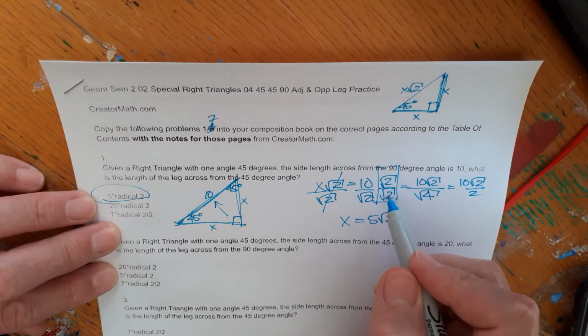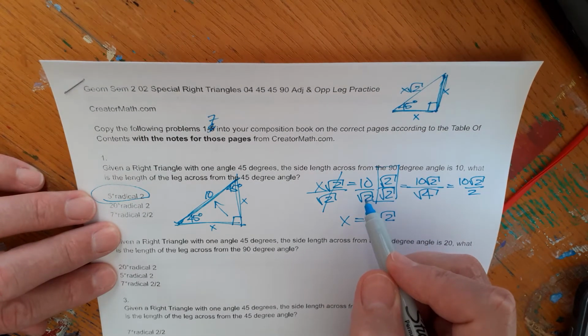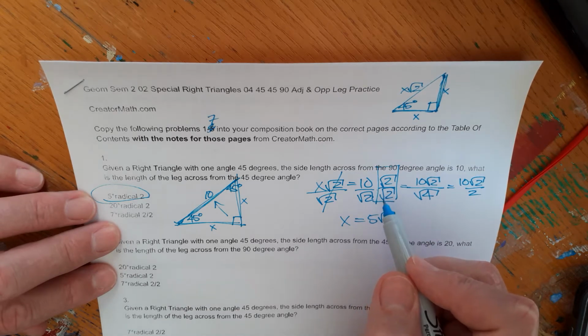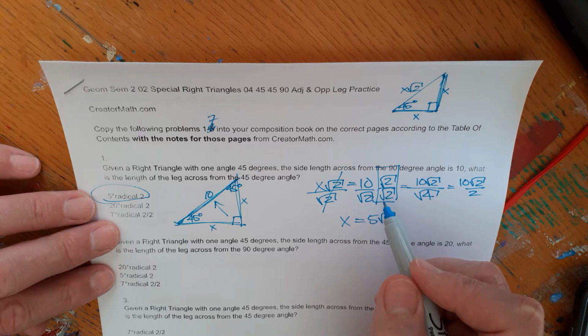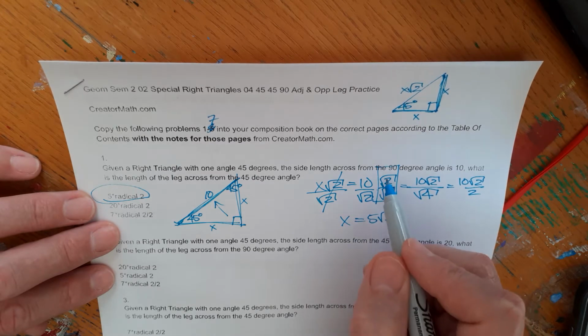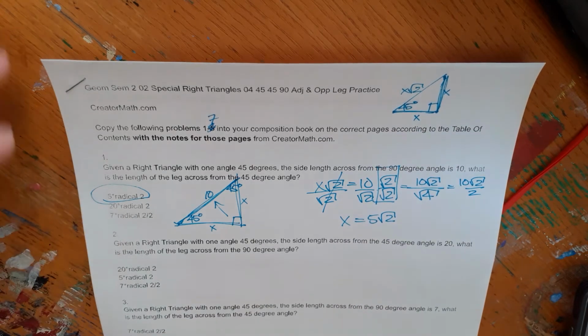In rationalizing the denominator, we use 1, and since there was a square root of 2 in this denominator position, we used square root of 2 over square root of 2. If you remember, the 30, 60, 90s had a square root of 3 in it, and then we used square root of 3 over square root of 3 to rationalize those denominators. So it just depends what's in the denominator for what you'll use to rationalize it.